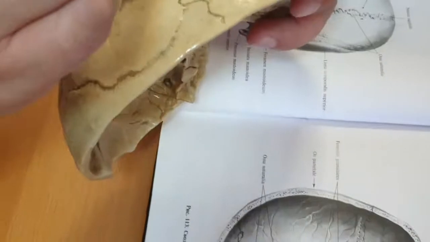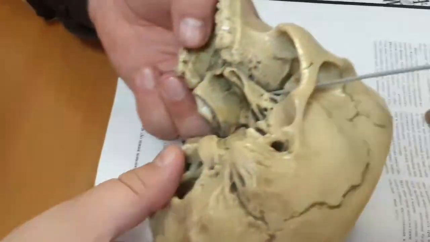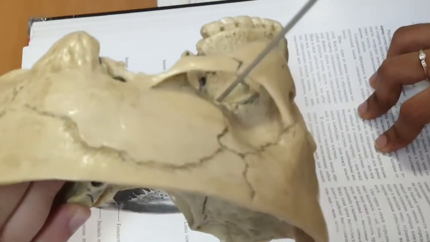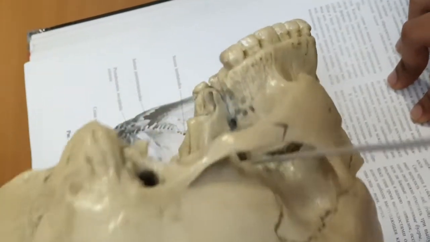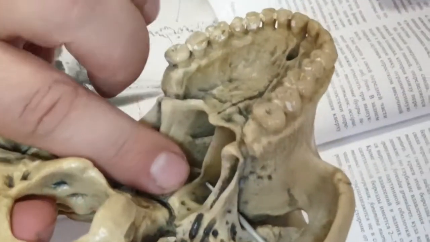And another foramen, help me, you already asked me in the beginning. Foramen sphenopalatinum, between the pterygopalatine fossa and the nasal cavity.